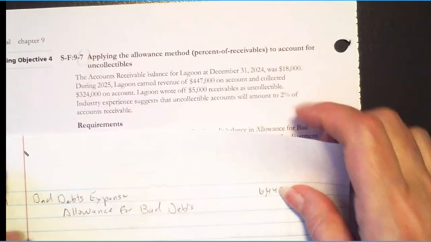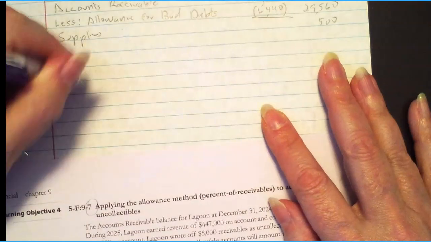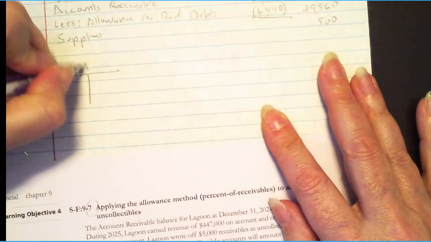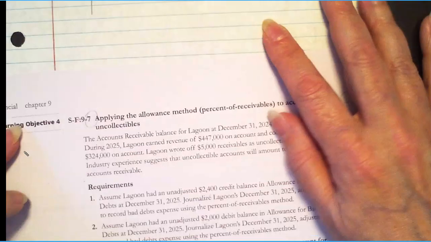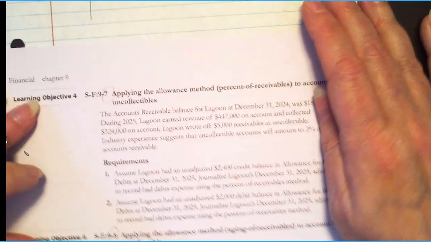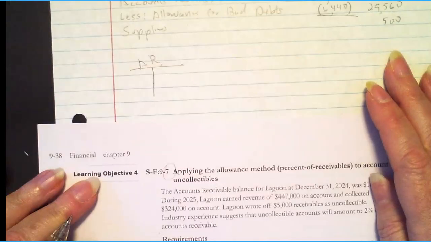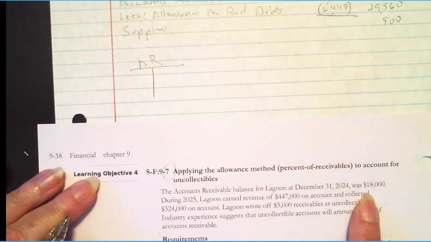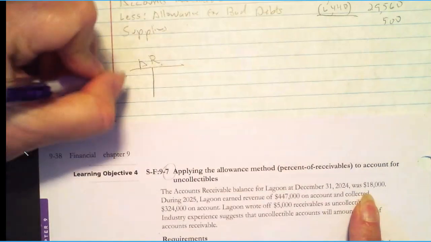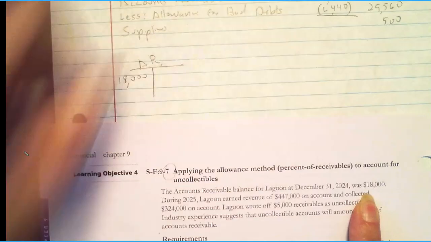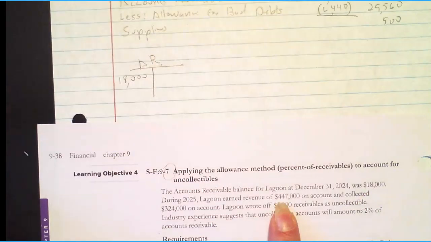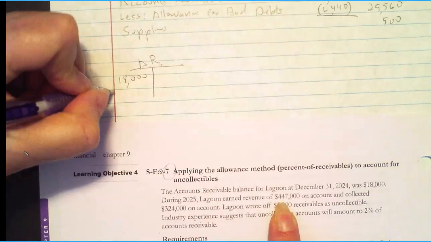Okay, well, how much is account receivable? Well, let's find out. So, T account, because that's the best way to do things. Account receivable. It says we had a beginning balance of $18,000. We earned on account $447.